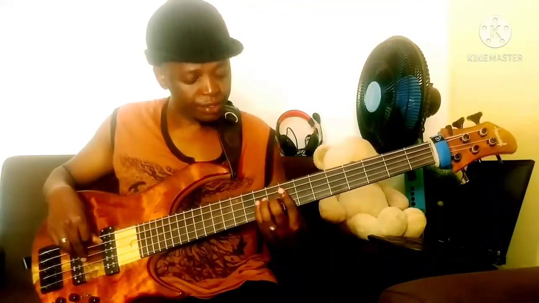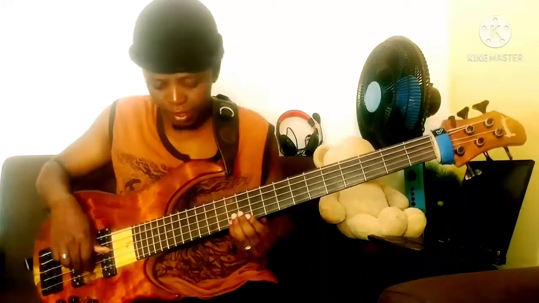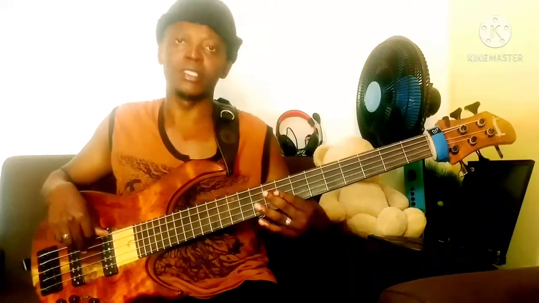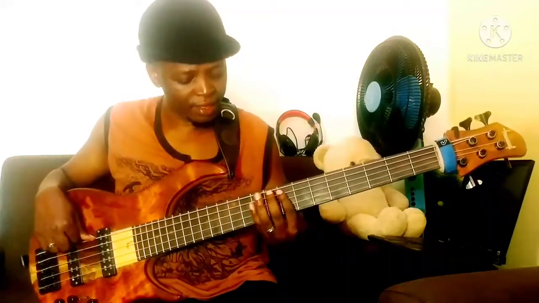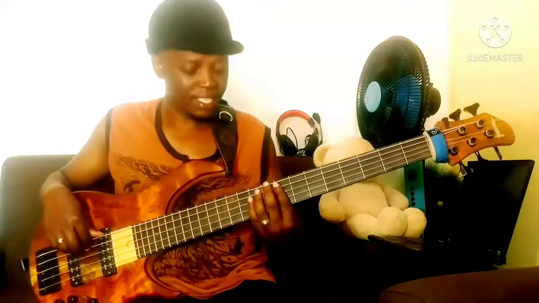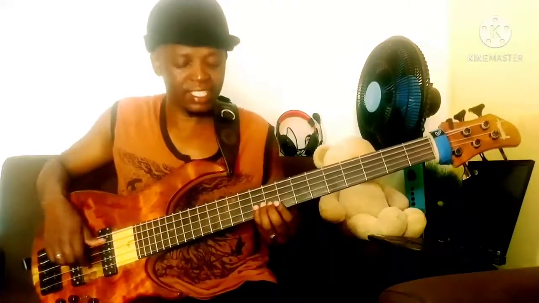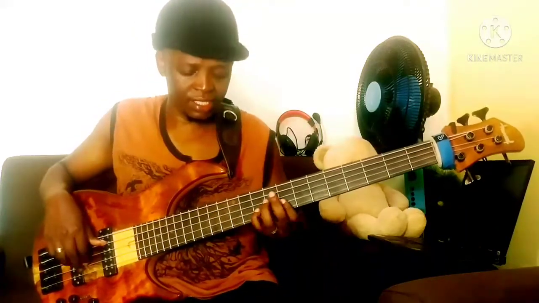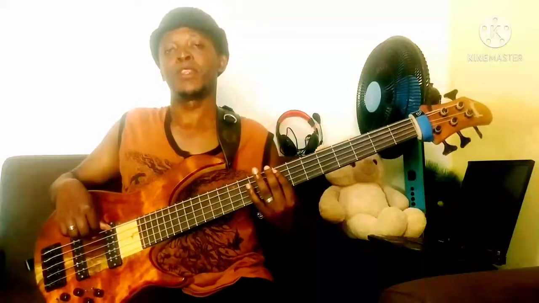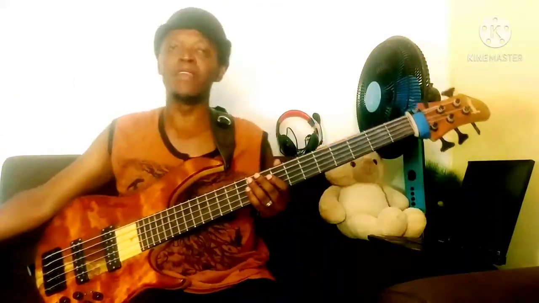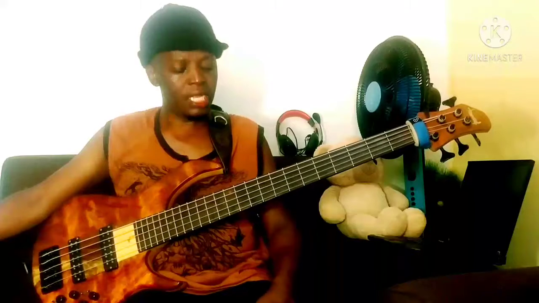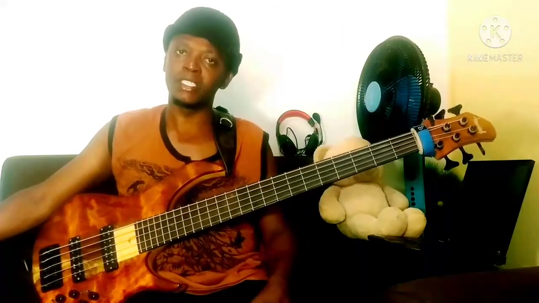So again, you can hear just the notes. Even though you can't see exactly my fingers, you can just hear the notes and you play those 2 octaves, you know. And then we'll go to C major 7 sus4.